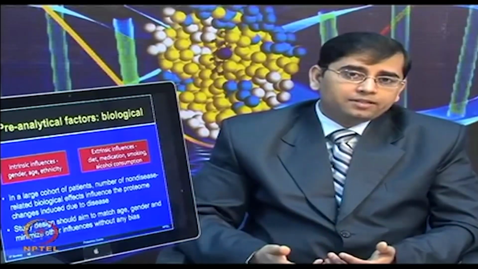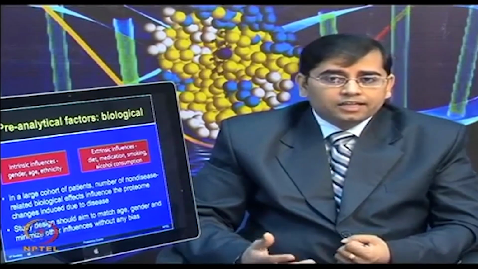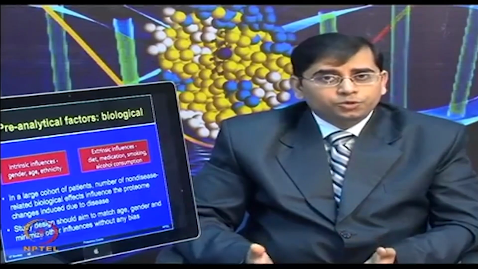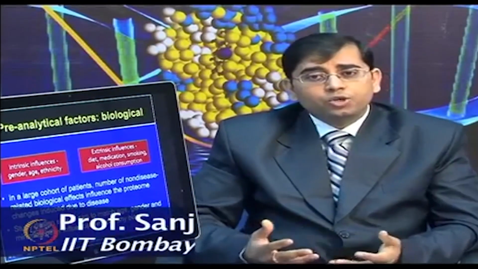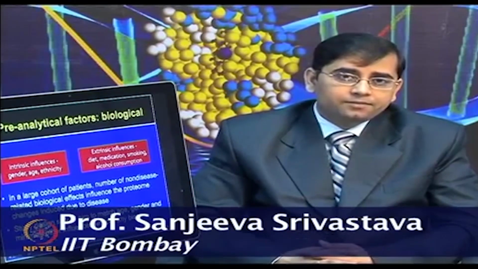But when you want to validate your samples, then you need to extend your analysis to different age groups, ethnicities and genders. Try to avoid extrinsic influences such as diet, smoking, alcohol, different types of drug medication. These are going to alter the proteome, and your discovery process will be influenced by these factors. So, in a large cohort of patients, non-disease related biological effects will influence the proteome changes induced by the disease. So, the study design should aim to match the age and gender and minimize the other influences without any bias.